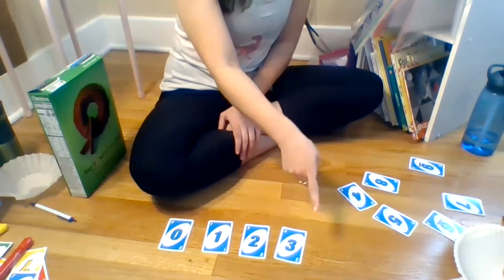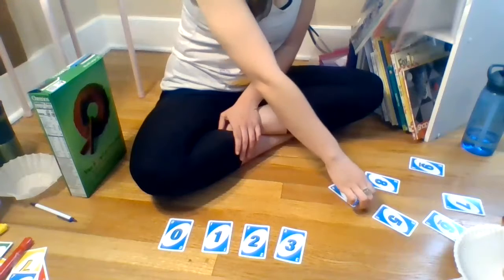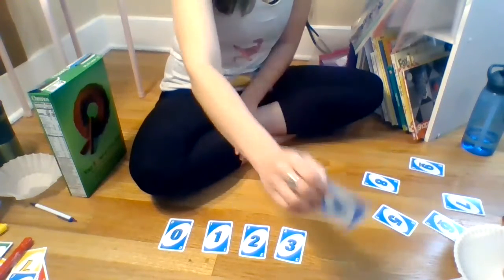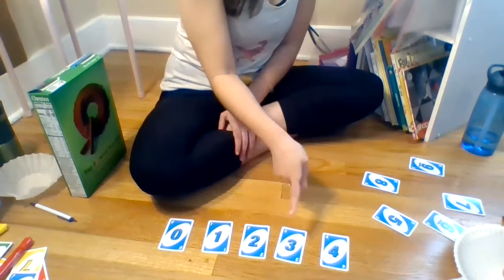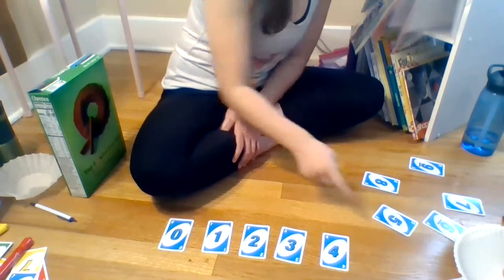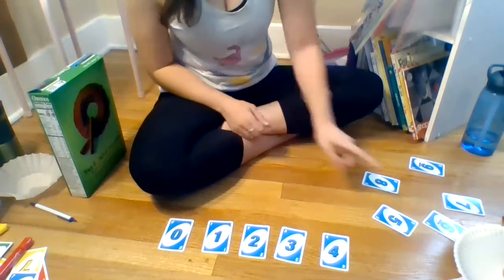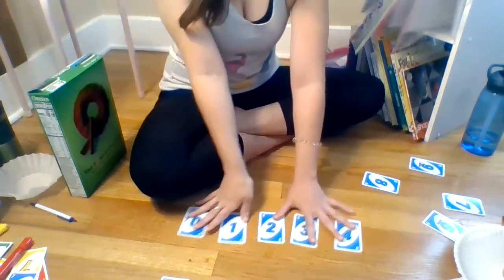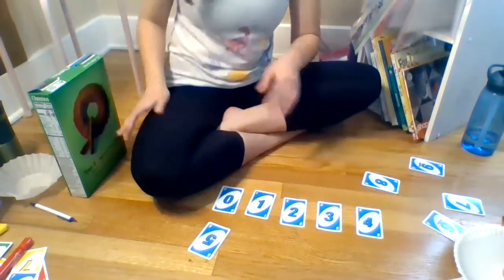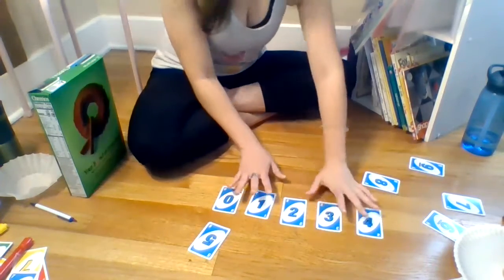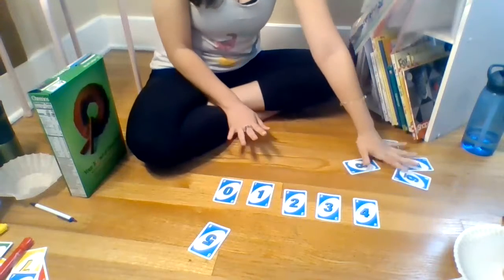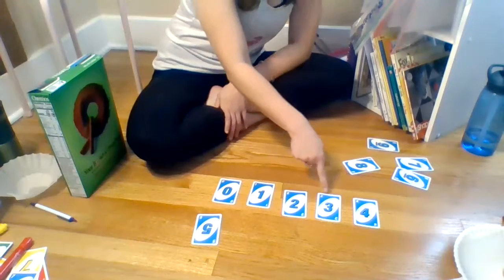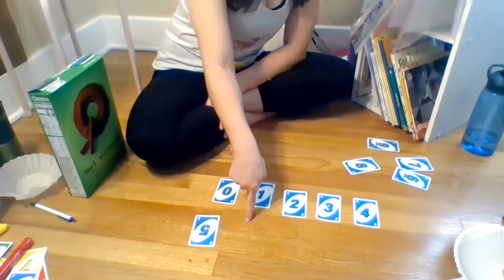0, 1, 2, 3, 4. Point to 4. A little ahead of myself. What number? 4. 0, 1, 2, 3, 4, 5. Point to 5. There it is. 5. Start a new row. Yes. Okay. Yeah, we'll start a new row. Adjusting on the fly. I like it. All right. 0, 1, 2, 3, 4, 5.